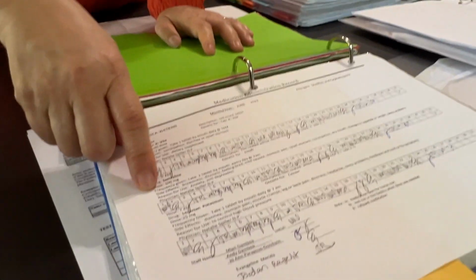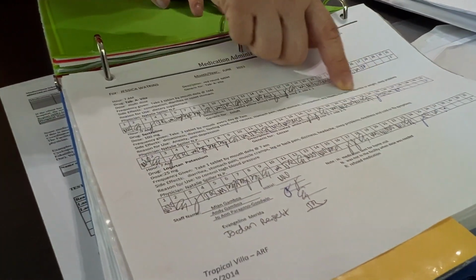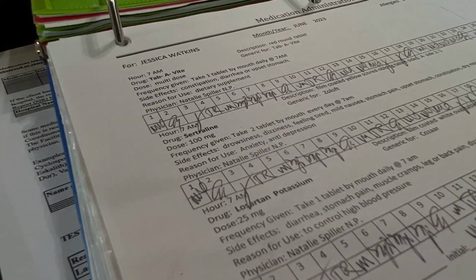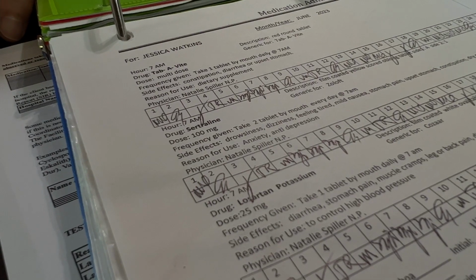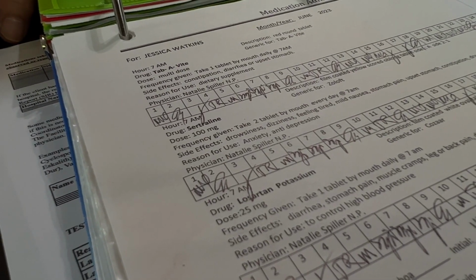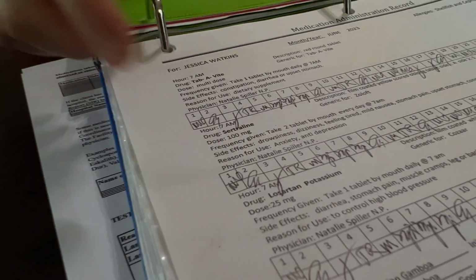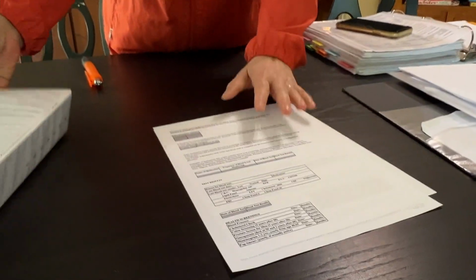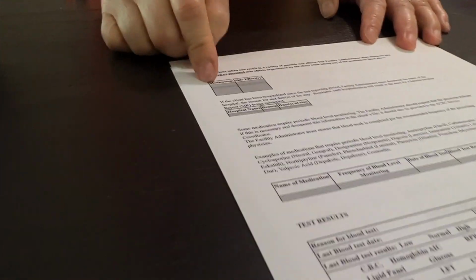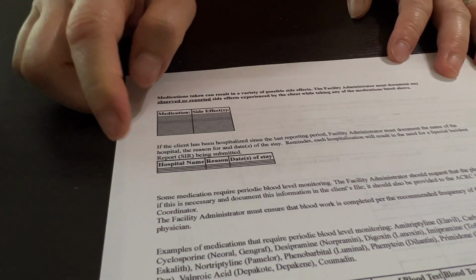And when you open, medications have some side effects. If you observe that Jessica, or if she has complained of any of those side effects, then that's the information we put into this spot. Medication side effects.